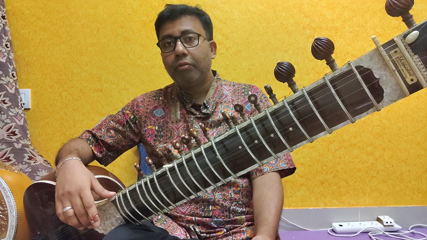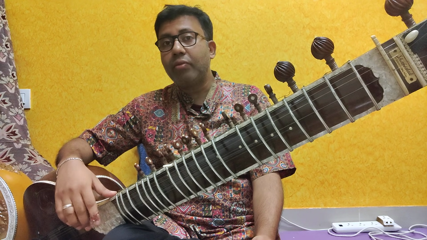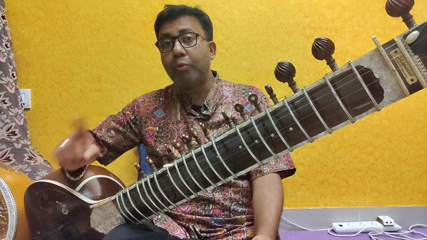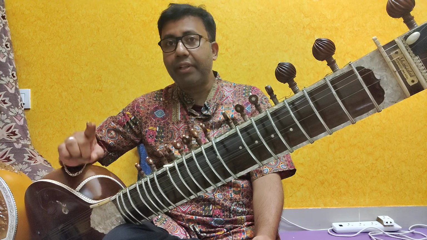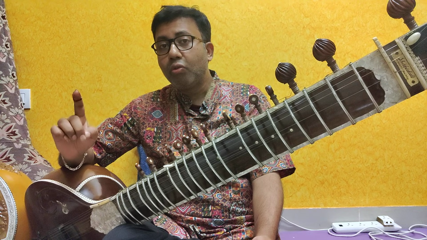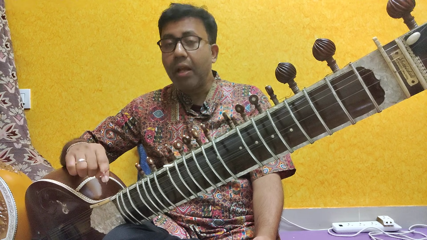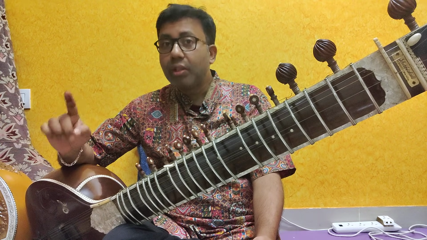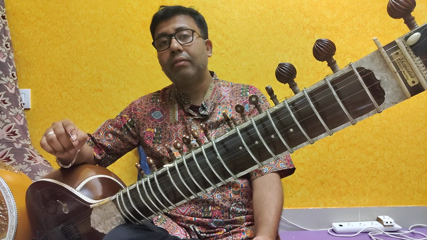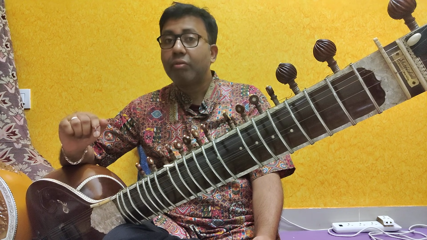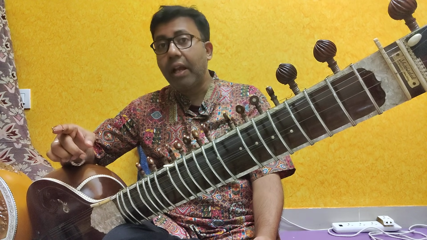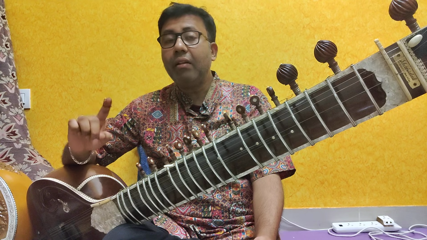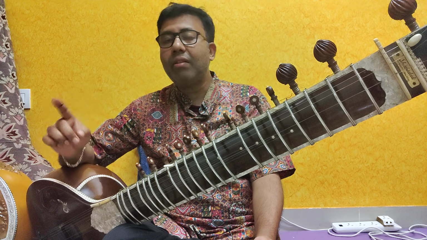Similarly, 2 additional thats you can practice, which are Kafi and Purvi. These notes are also mutually exclusive. If you see, Kafi has Tivra Re, Komal Ga, Komal Ma, Pa, Tivra Dha, Komal Ni, whereas Purvi has Komal Re, Tivra Ga, Tivra Ma, Pa, Komal Dha, Tivra Ni.